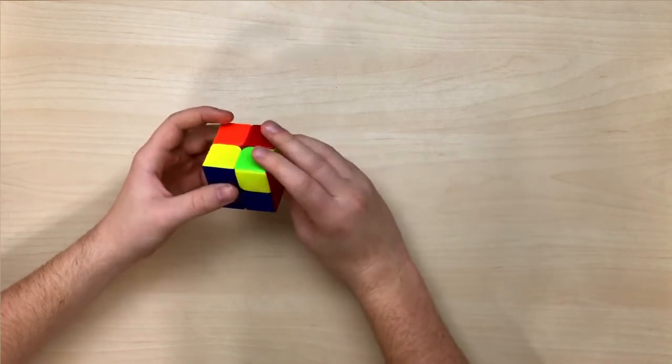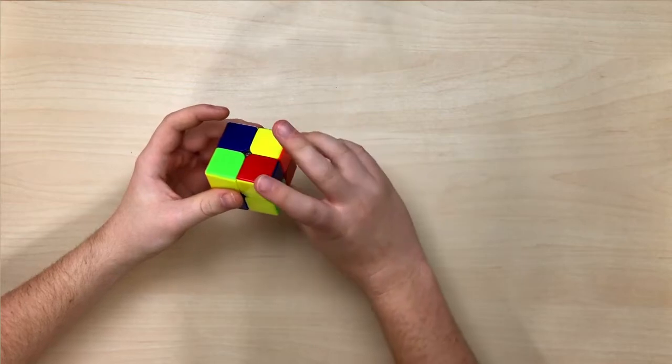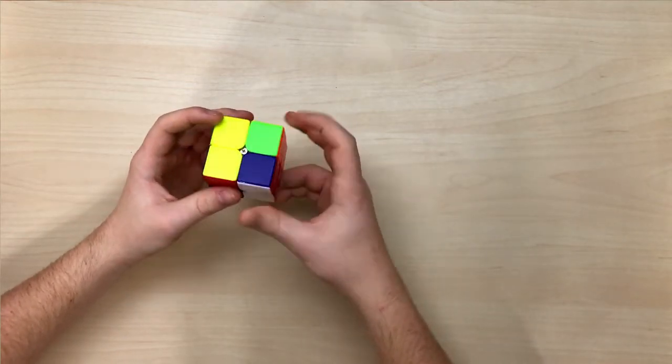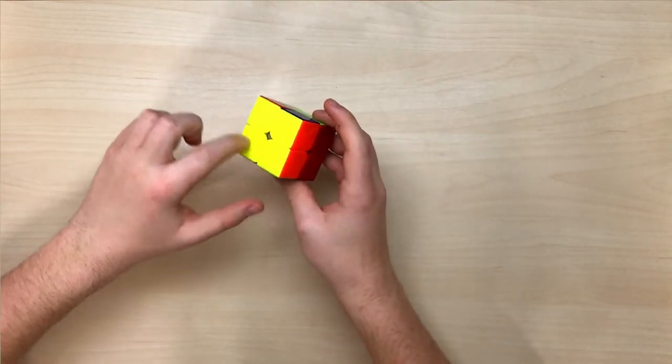So I'll do it one more time. R, U, R prime, U, R, U2, R prime. And now we have solved the yellow corners.